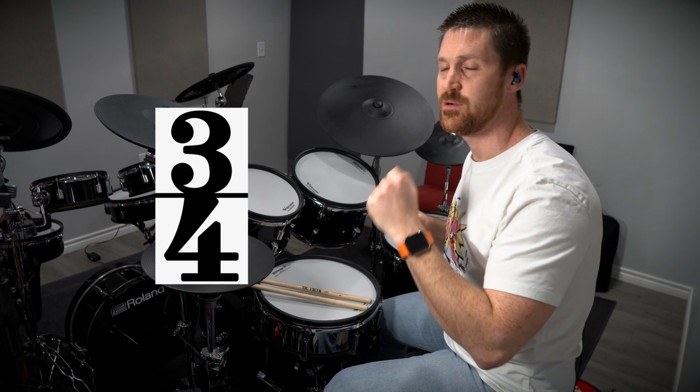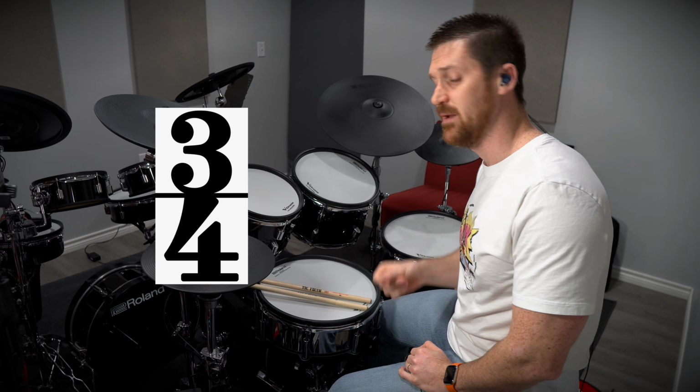Yes, 3. Perfect. And what note value gets the count? Quarter notes. Exactly. So 3 quarter notes equals 1 measure. So 1, 2, 3, 1, 2, 3, 1, 2, 3, 1, 2, 3.